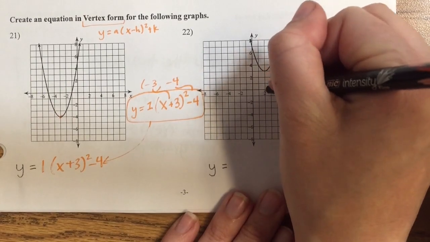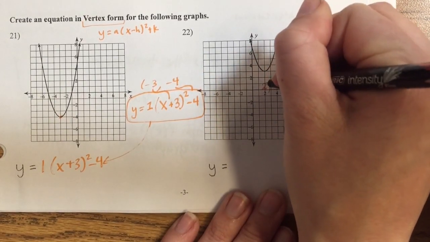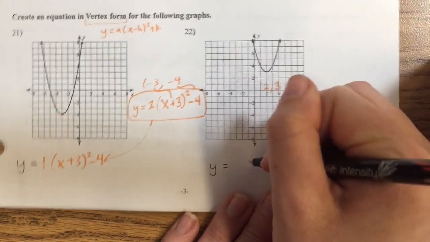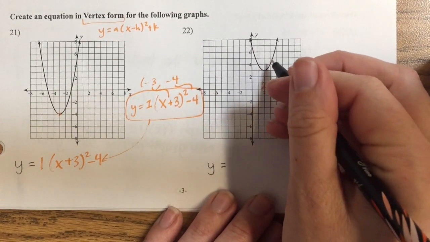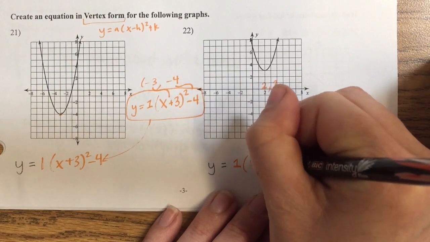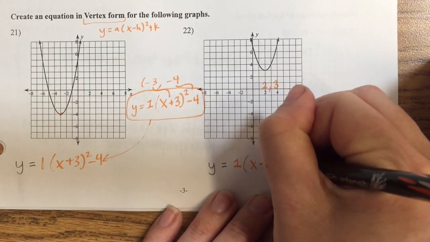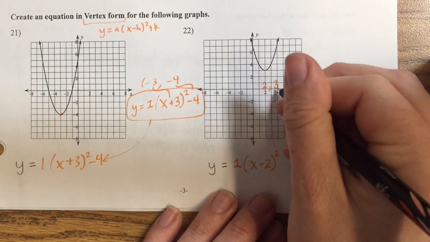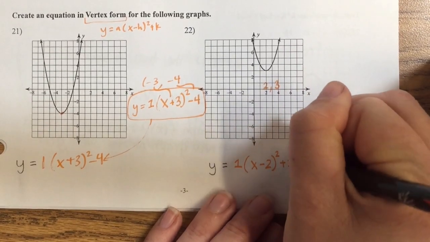On this one I have positive 2, positive 3, and it goes up 1, up, goes by that same pattern of positive 1. X, I plug that 2 in and it becomes a negative. I change its sign. The second number stays the same.